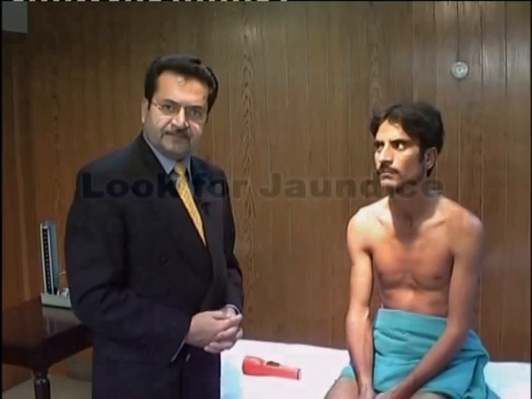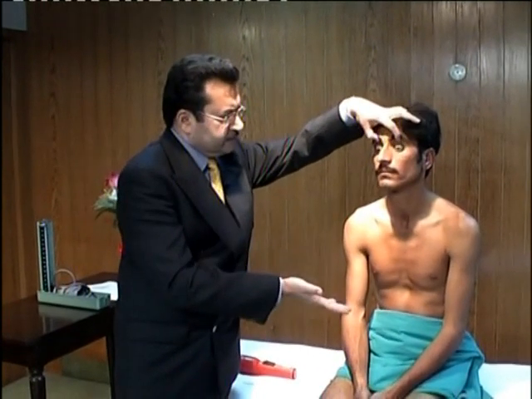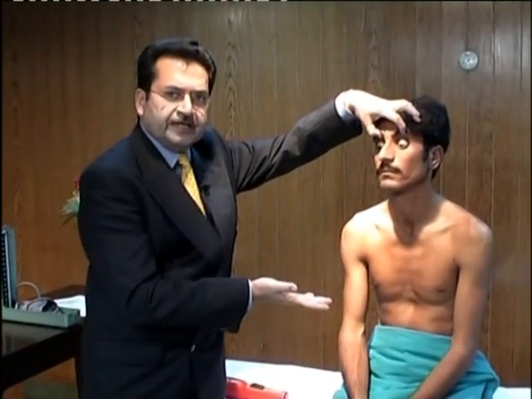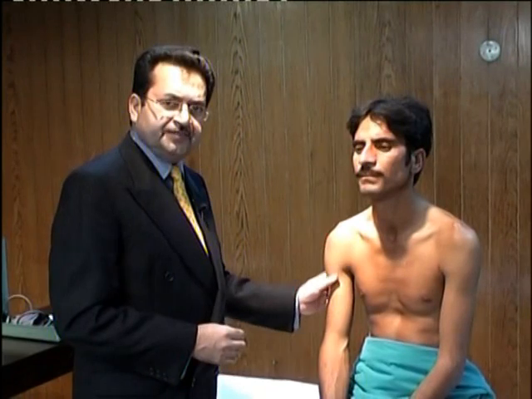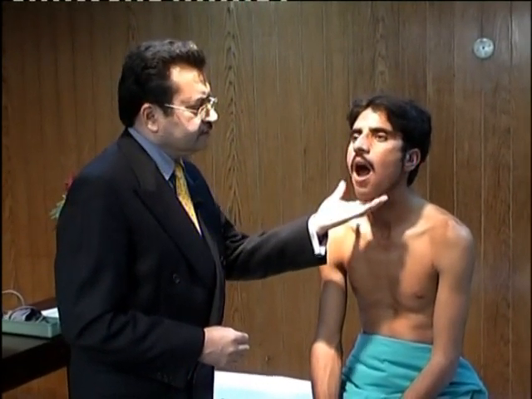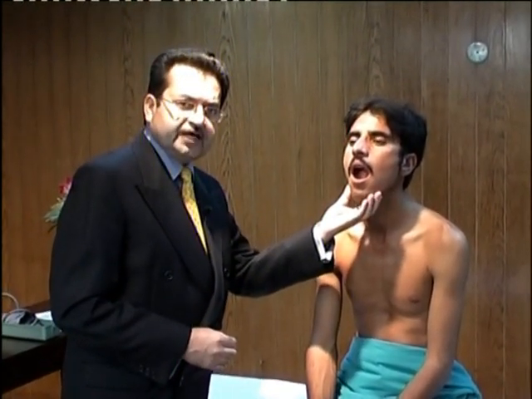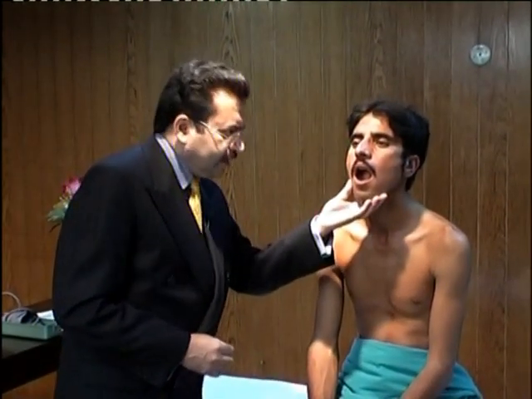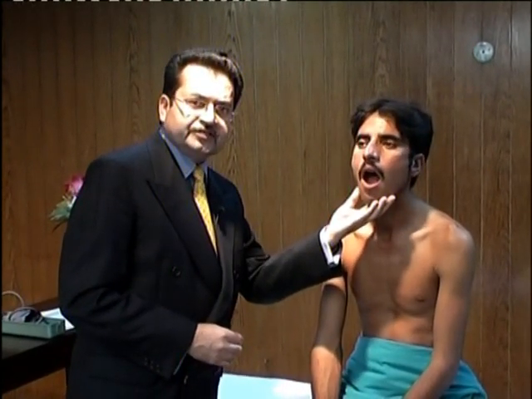For jaundice, for this you ask the patient to look down and see the sclera above the cornea, and it should be yellow if it is jaundice. Then ask the patient to open the mouth, look under the surface of the tongue for any yellow discoloration of the frenulum linguae, and look into the buccal mucosa for any yellow discoloration over there.